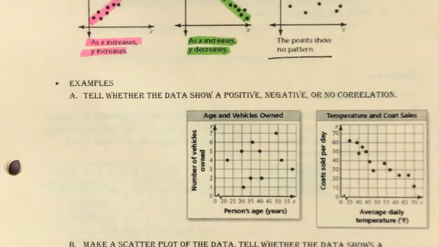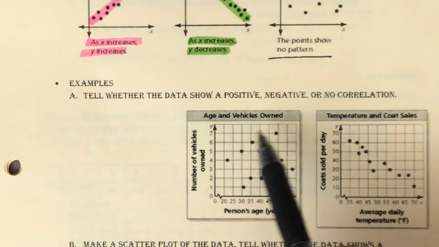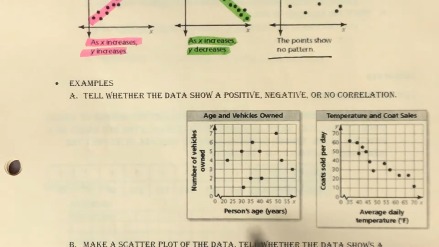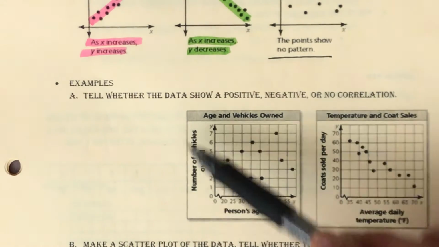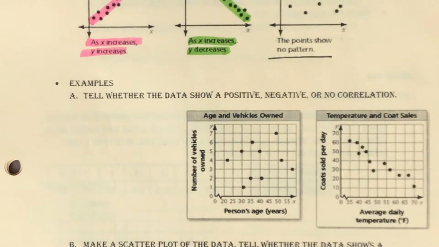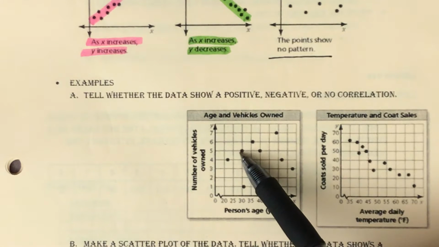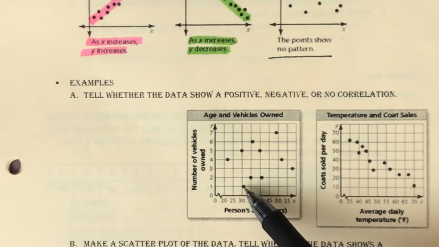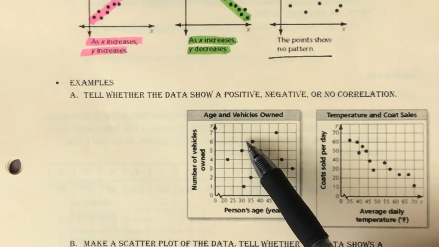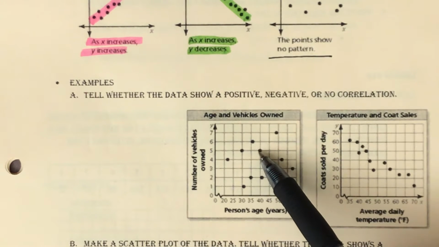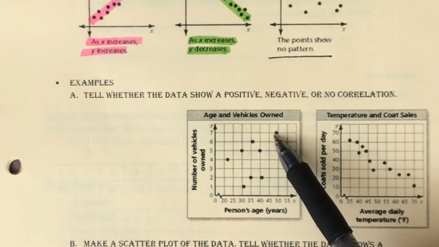So when I look at this first graph, which deals with age and vehicles owned, they're saying X is a person's age in years, so how old somebody is, and then the number of vehicles owned is the Y-axis here. So when I look at this data, I see initially the first point, followed by the second point, kind of looks like it's starting to trend upward. But then the third point drops way down here, right? And then the fourth point moves up. Fifth point, almost directly up. Sixth point drops back down. Seventh point drops back down. Eighth point kind of moves up.